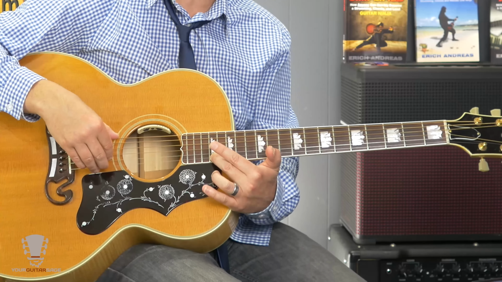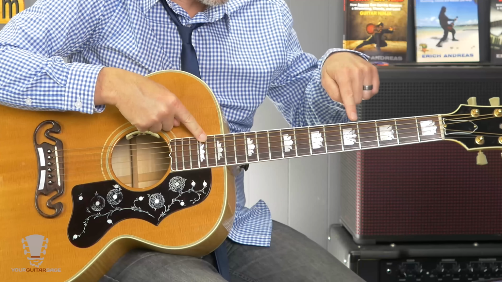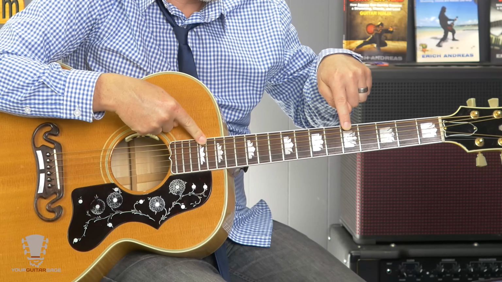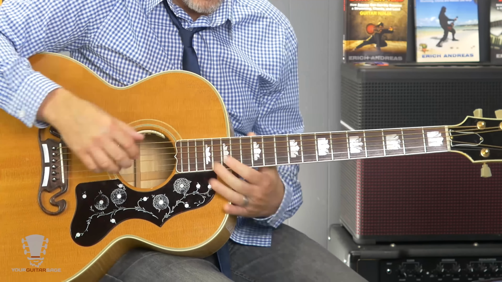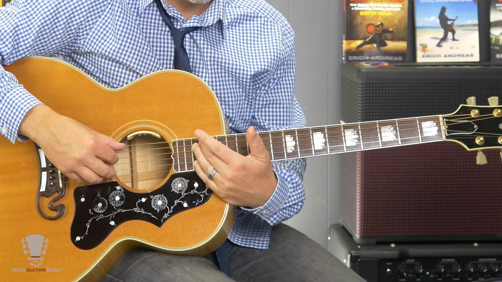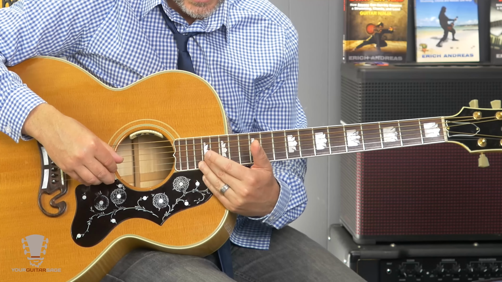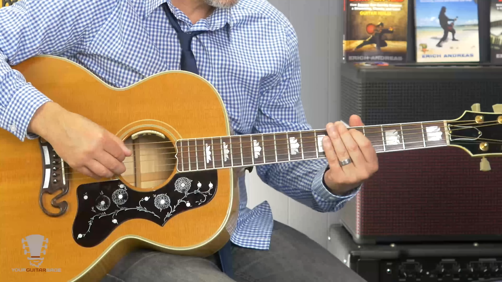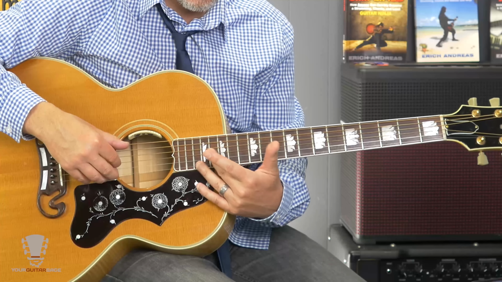Pretty cool, right? Now, we said the 17th fret was important too, because we could do the same thing here. Basically, we're 12 frets up from the 5th fret. Okay, 12 plus 5 is 17. So we've got the same tuning here. So this would be an A, D, G, B, and E. Just like we did down here. Those are the same notes up here.